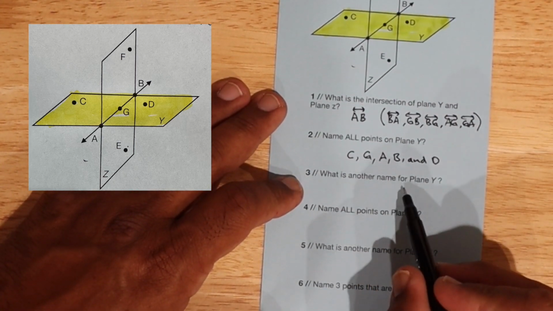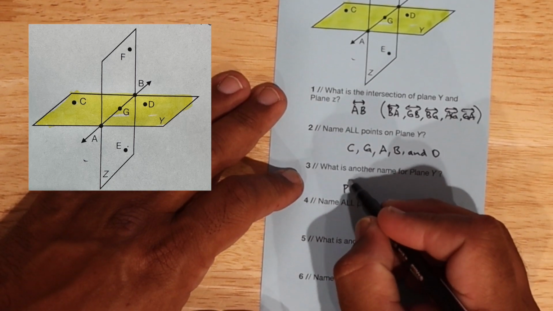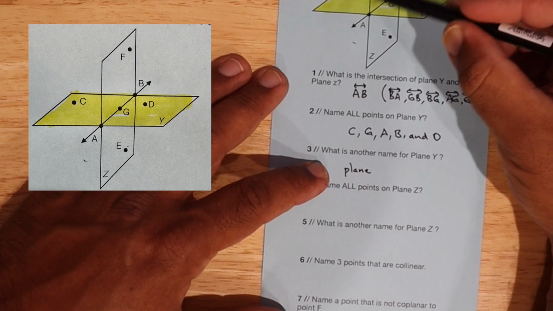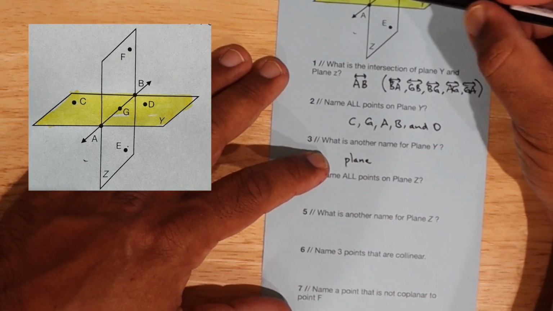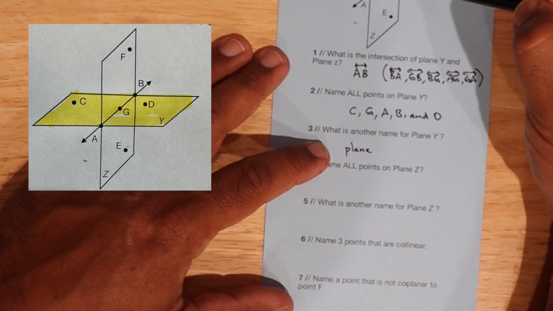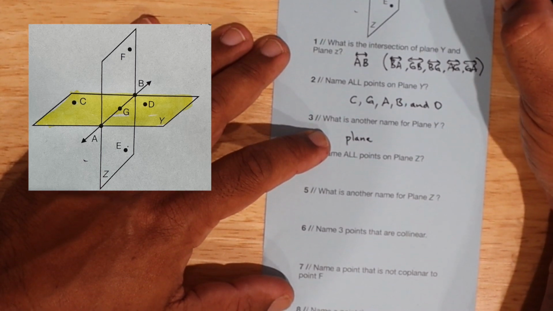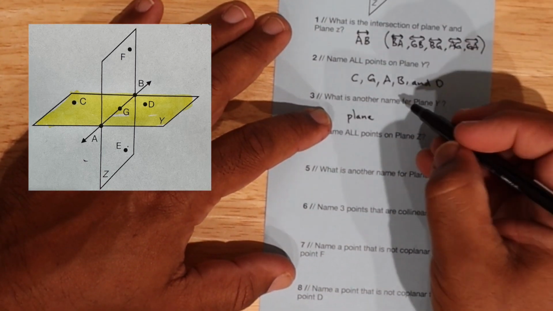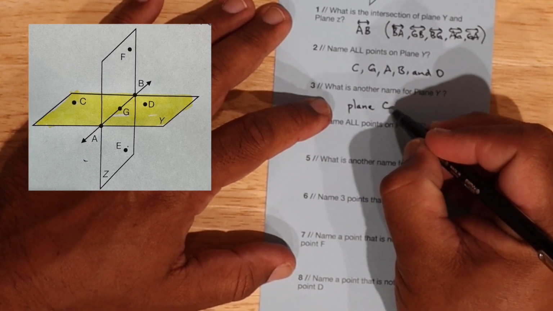What's another name for plane Y? Start off with the word plane, and then pick any three letters that makes a triangle. So ACG, ADB, BD or GDB, GCA. All right, I'm going to go with GCA.